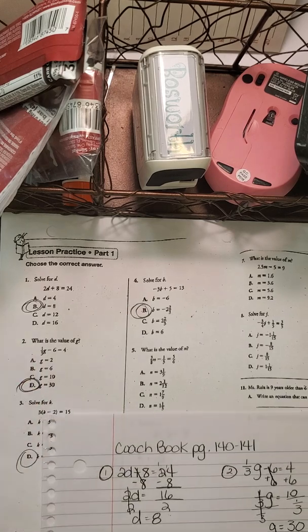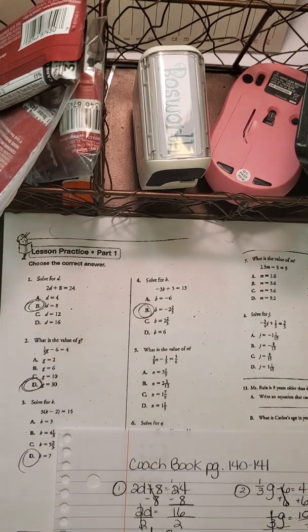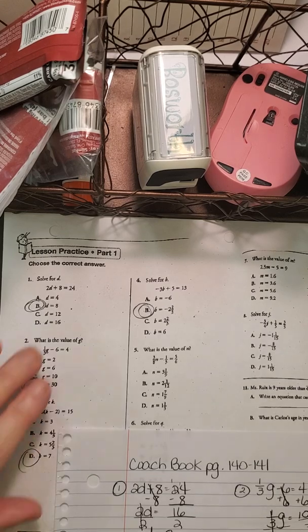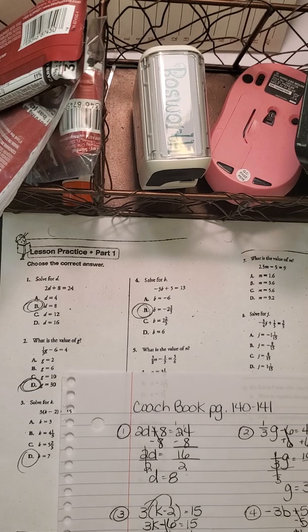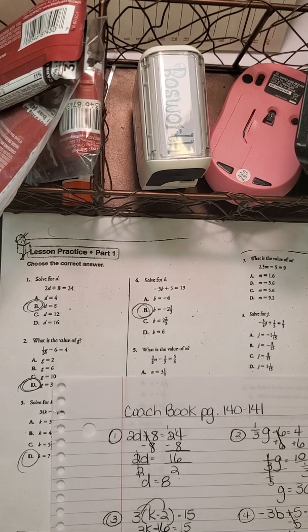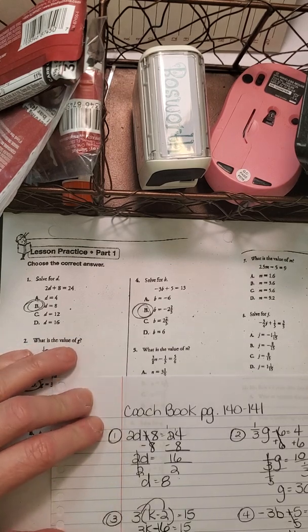Okay, number 5. Now, as you're watching this video, 1, if you see me make a mistake, please come and tell me. 2, if you have a question, come and talk to me, because I'm here. And if you're watching it at home, you can send me a message on Google Classroom, on Remind, whatever you need to do to get in touch with me.